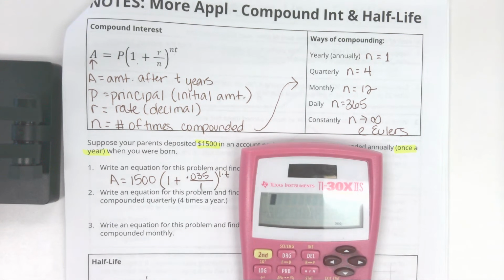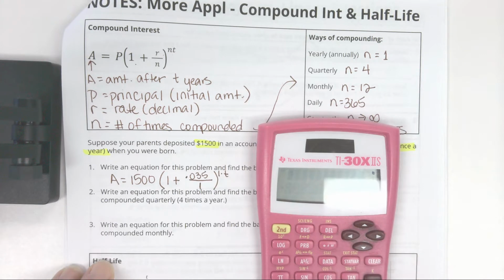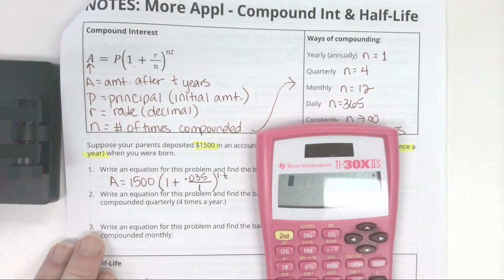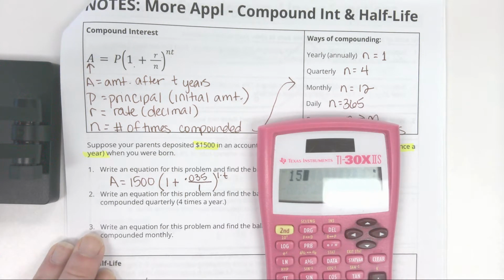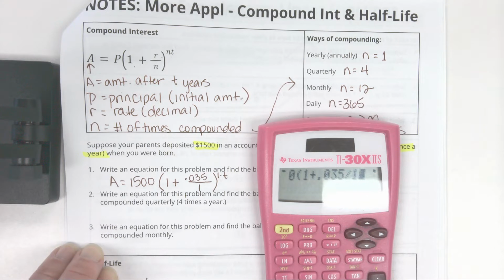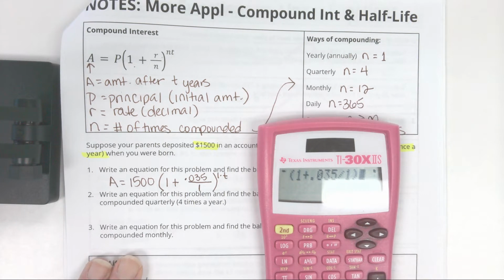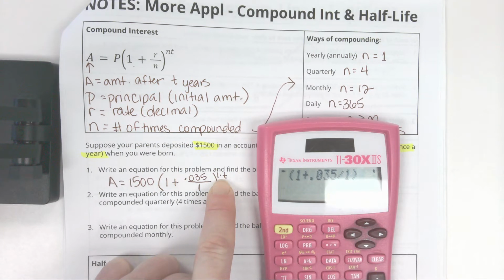Okay, I wanted to do 18 years, right? So I do 18 for T. So we're going to type in 1,500. We're going to use a parentheses. We're going to actually do 1 plus 0.035. I'm going to do divided by 1. Do I really need to do that? No, but remember I'm doing that just to kind of help my memory for when it changes. I close the parentheses. And then figure out the exponent. What's 1 times 18? 18. So I'm going to raise it to the 18th power.